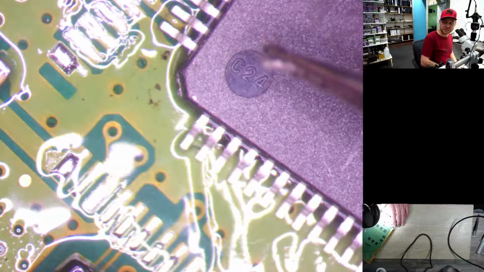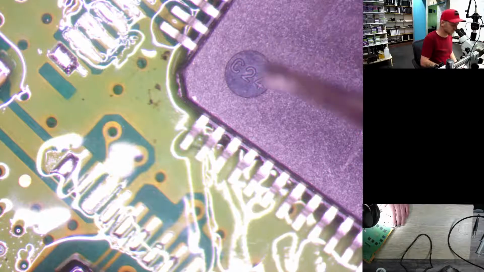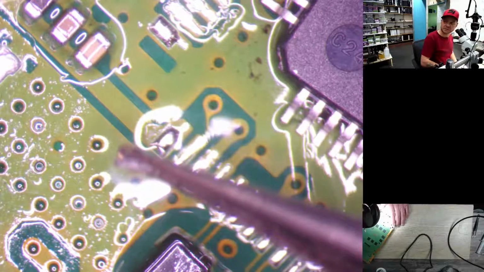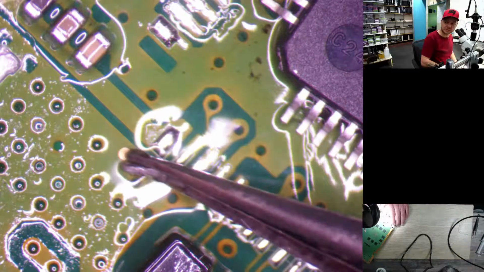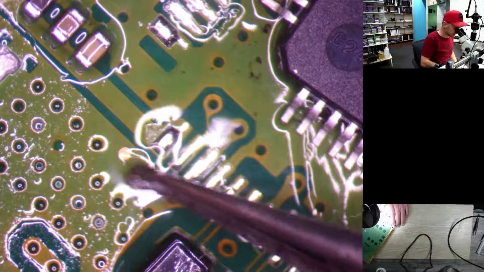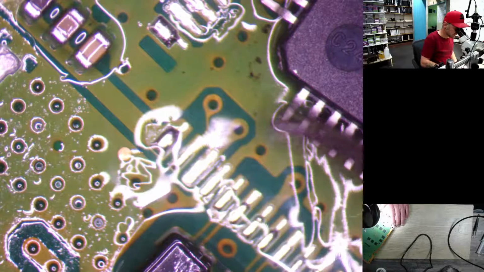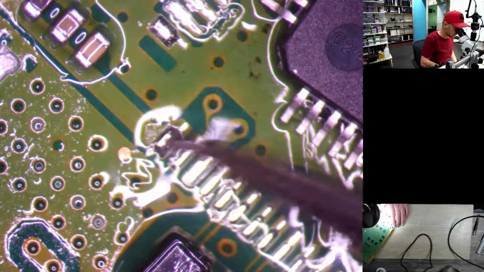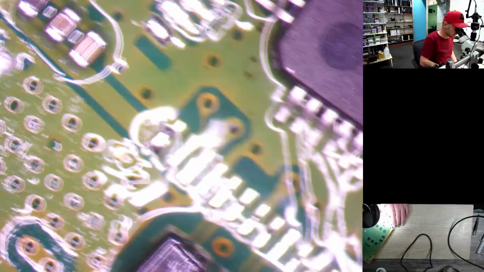So that chip's got a circle on it. You'll see it says C24. And then if you look on the board, there's a little copper circle here. That little circle means pin number 1. Pin number 1 of the chip must be on pin number 1 on the board, where that circle is. So you've got to line that up.